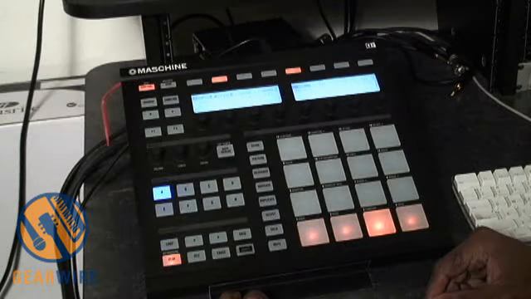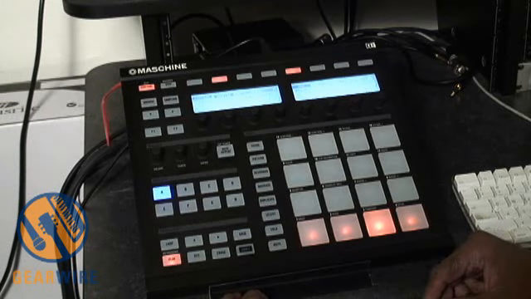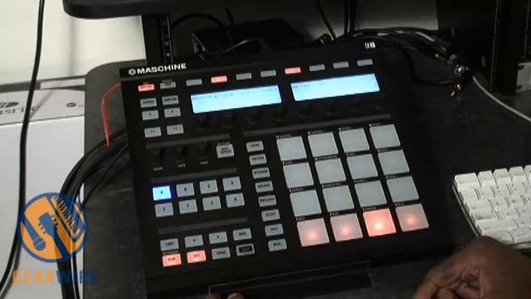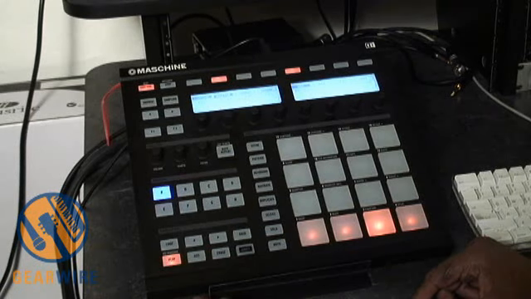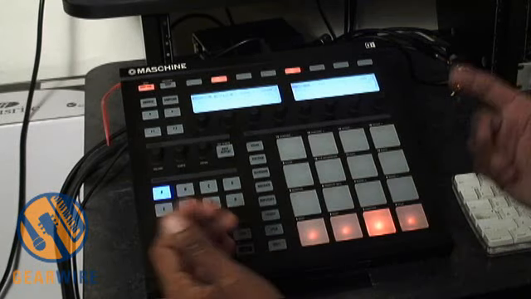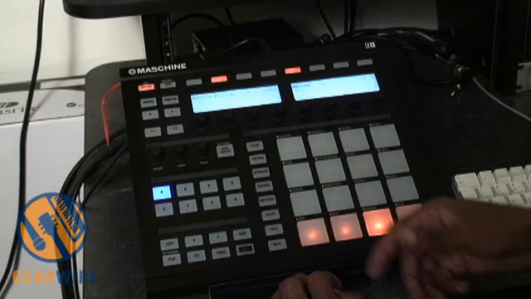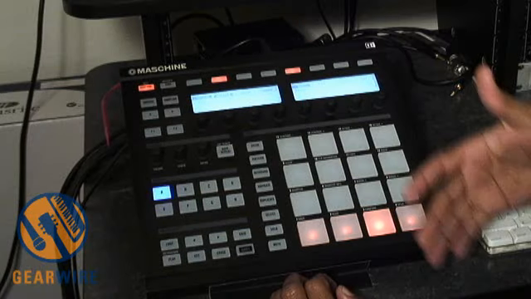In this case, maybe I don't want to do step recording. I'll do real-time recording. So without stopping, I just made a beat. See? It's that simple. Just keep on layering sounds, layering sounds, layering sounds.